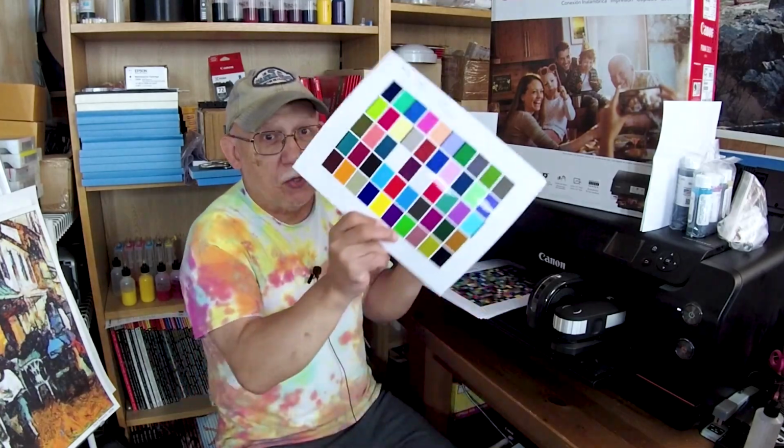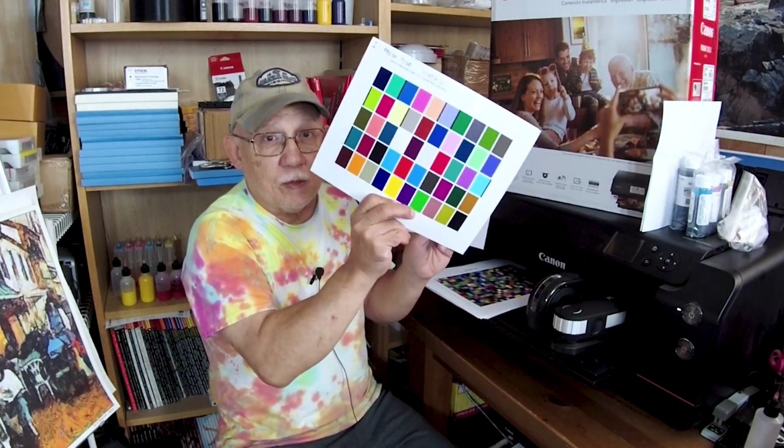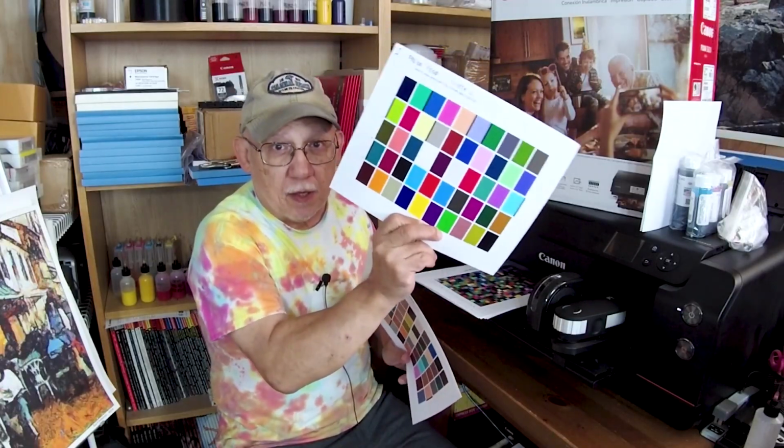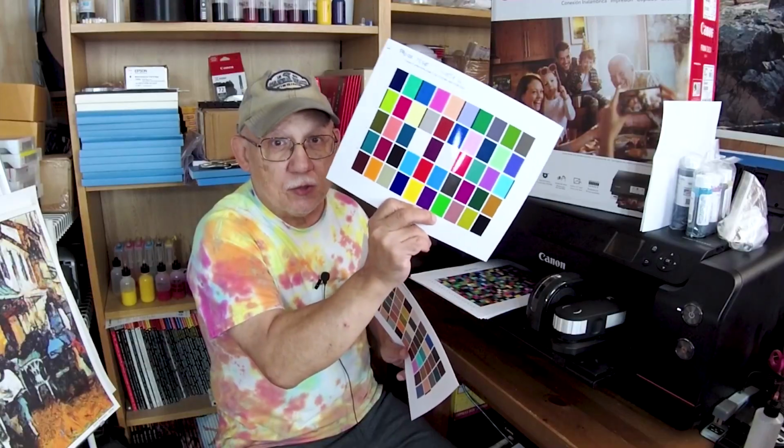These patches are generated because of the results the spectrophotometer got when it scanned these. Okay, these are your standard colors. These are the same every single time. These are not the same every single time.